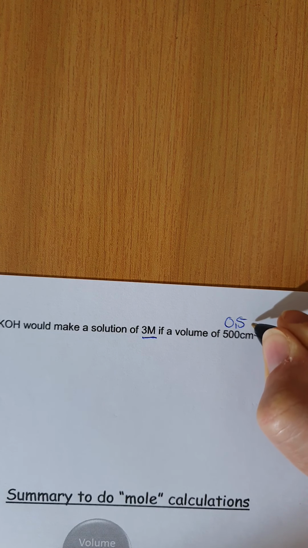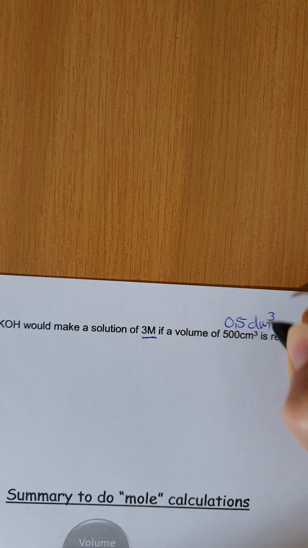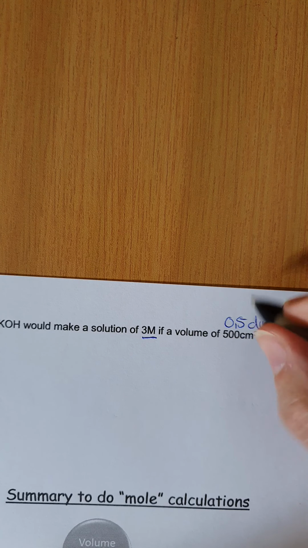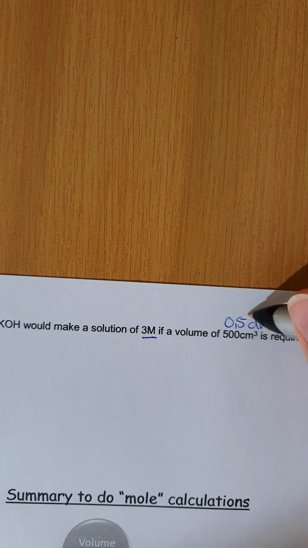Half a decimeter cubed, because remember, centimeter cubed is 100th of a meter cubed, so that is 500 milliliters, and that makes half a liter. And a decimeter cubed, deci stands for 10, so it's 1/10 of a meter cubed.